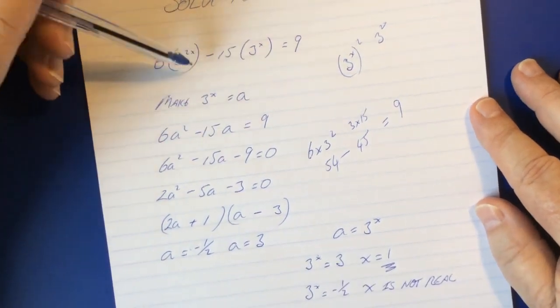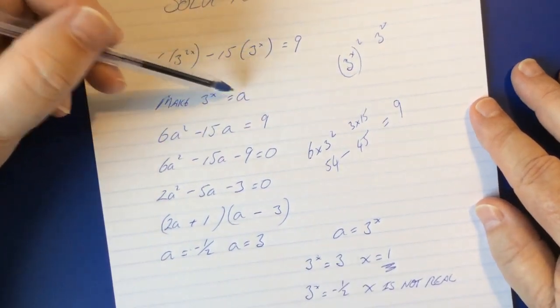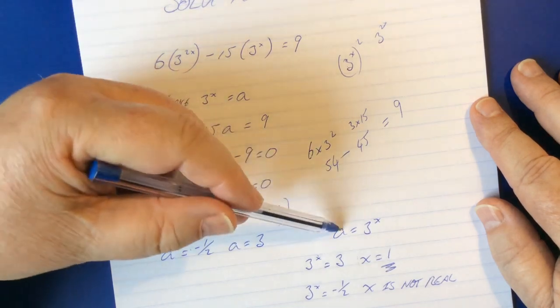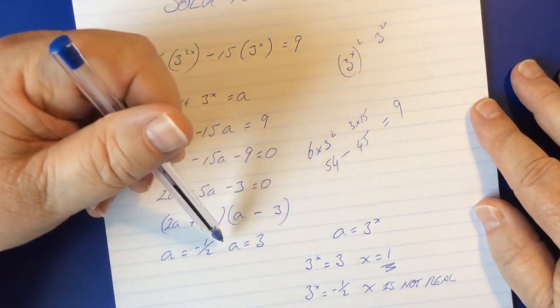And that's how you do it. Remember the substitution for this. That's the key to this. But don't forget to keep going when you get your solutions here.